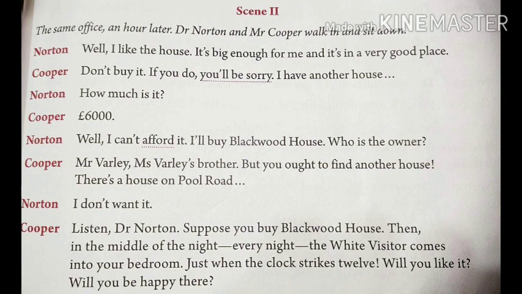Cooper: Mr. Warley, Miss Warley's brother. But you ought to find another house. There is a house on Pool Road. Cooper says the owner of the house is Mr. Warley, Miss Warley's brother, but you need to find another house.